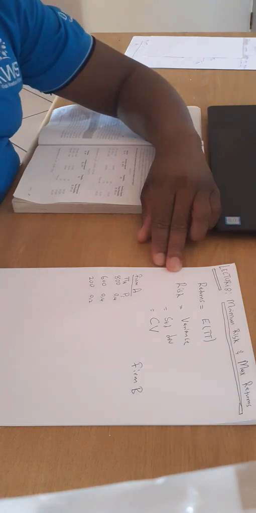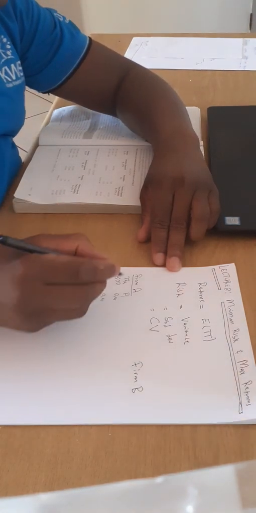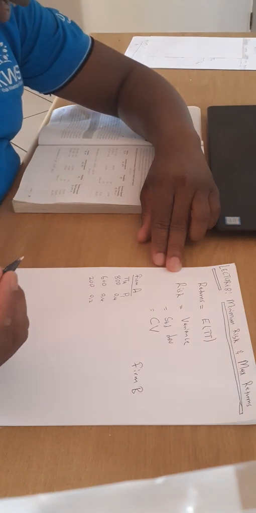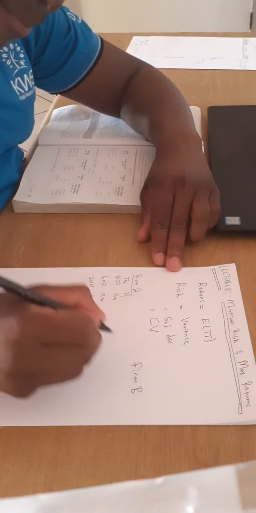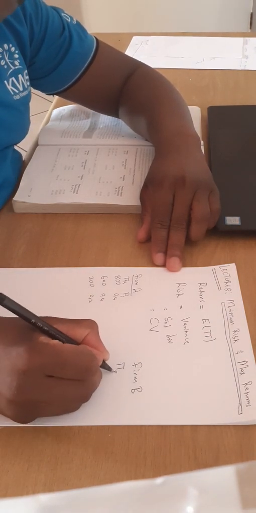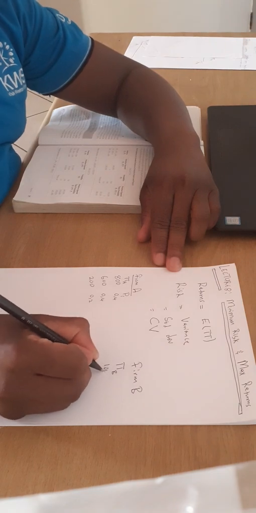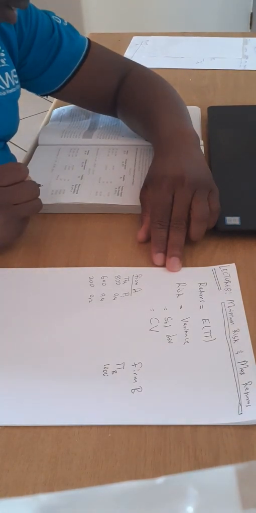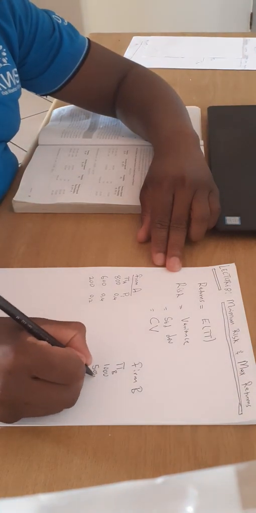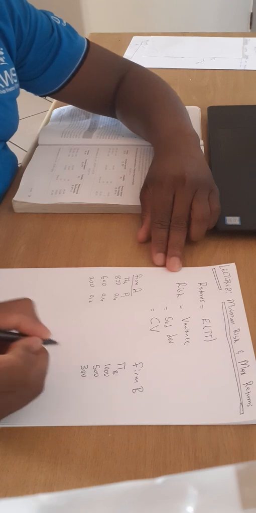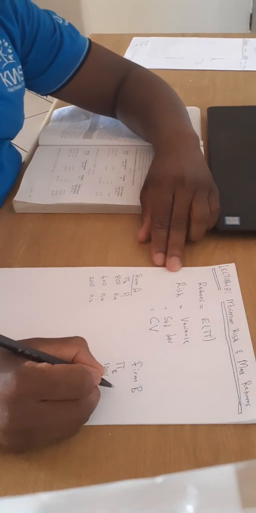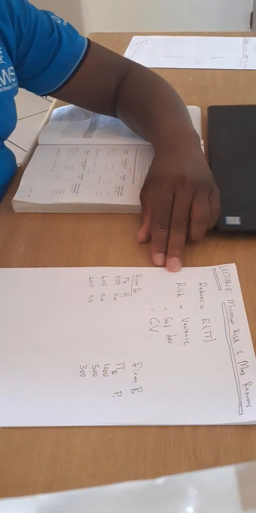Now, firm B again, we have the profits that firm B is going to make. They can either make 1,000 rands, or they can make 500 rands, or they can make 300 rands. What is the probability distribution in this case?